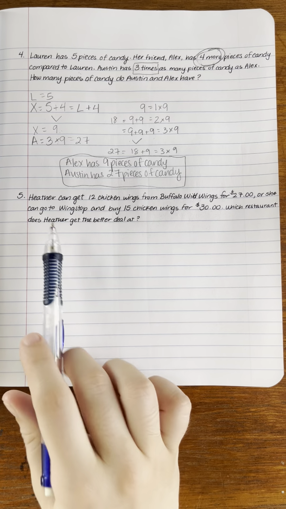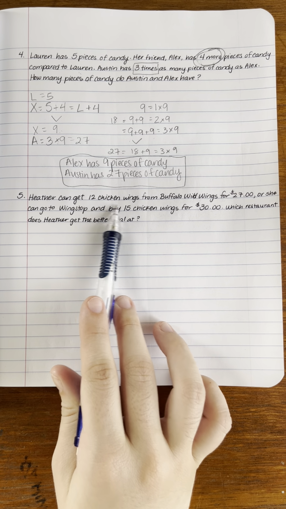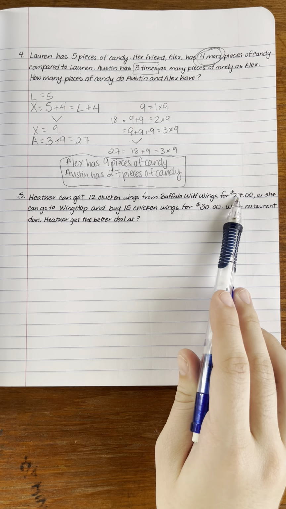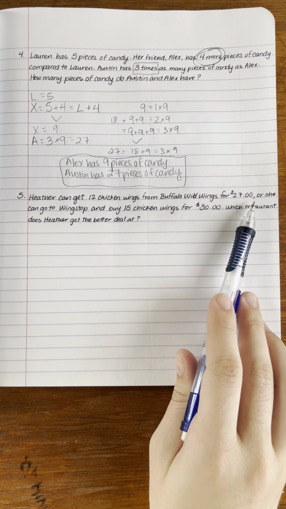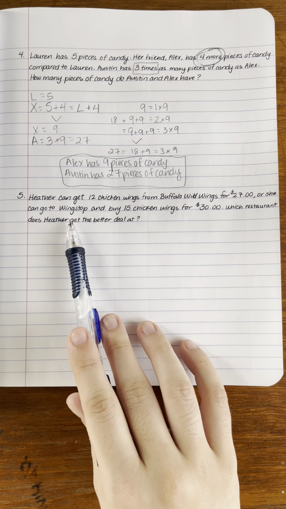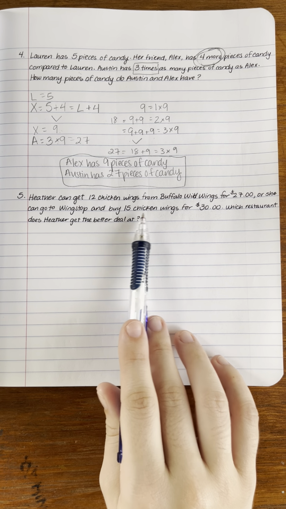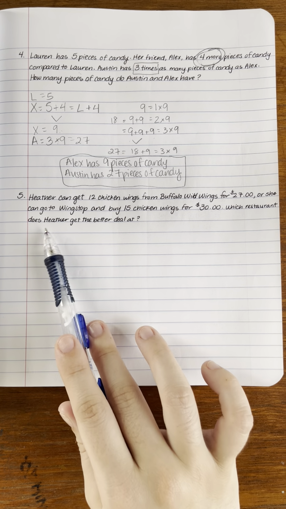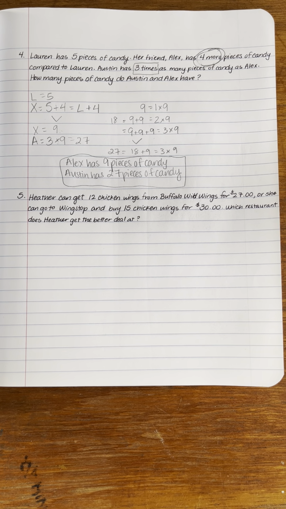It says, Heather can get 12 chicken wings from Buffalo Wild Wings for $27. Or she can go to Wingstop and buy 15 chicken wings for $30. Which restaurant does Heather get the better deal at? So what we're going to want to do is compare ratios, or we'll say compare proportions to each other, okay?